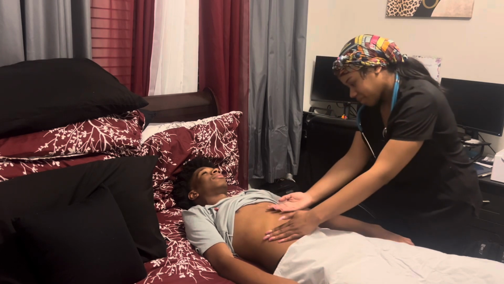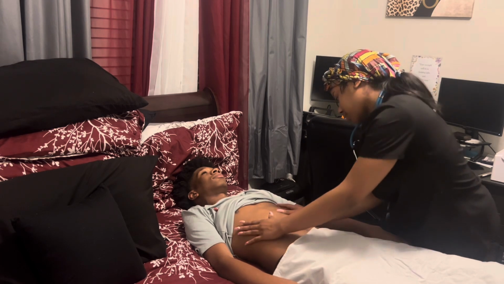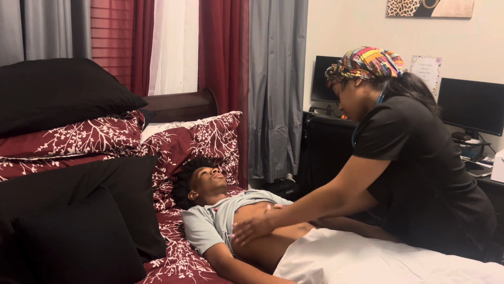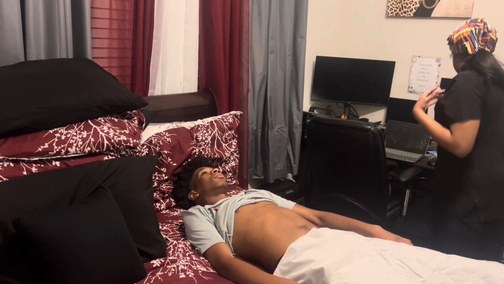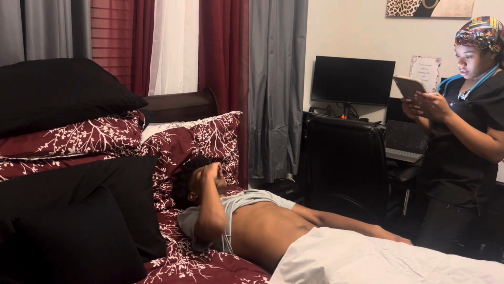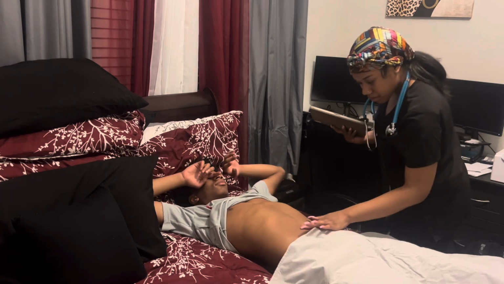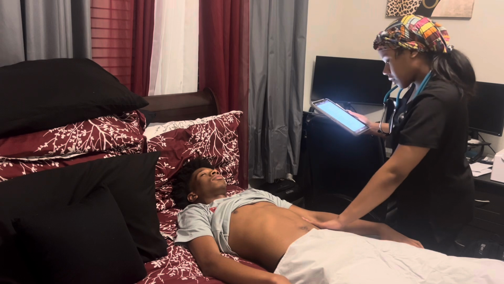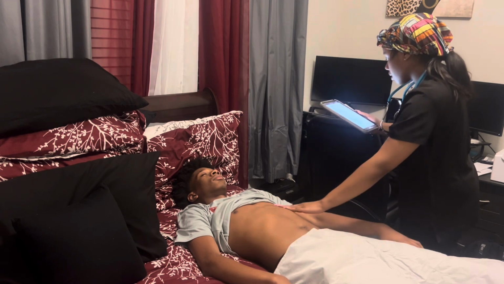Moving to the umbilicus, I'm checking for any signs of inflammation, bulging, or hernias. Overall, the abdomen appears symmetric with a flat contour and no visible lesions, scars, or abnormal pulsations. Everything seems normal. Contour is flat.